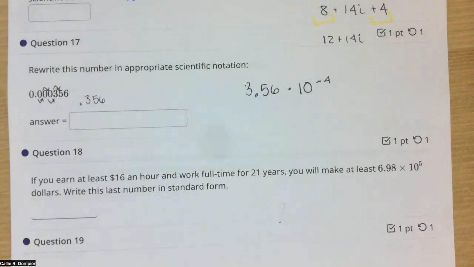All right. For question 18, if you earn $16 an hour and work full-time for 21 years, you will make at least 6.98 times 10 to the power of 5 dollars. What is this number in standard form? I would honestly just encourage you to use your calculator.